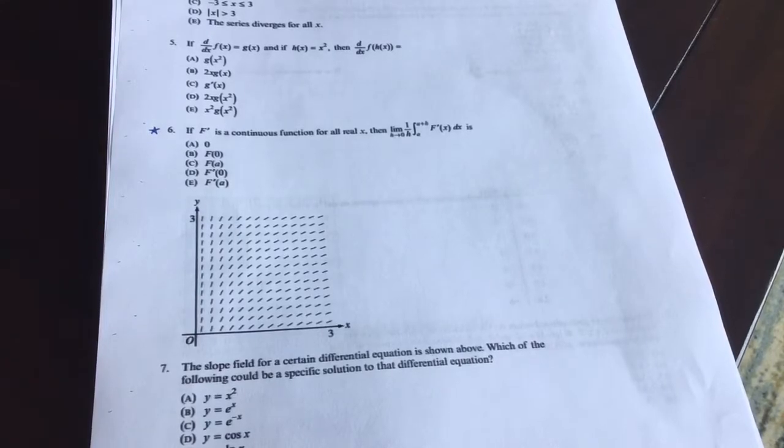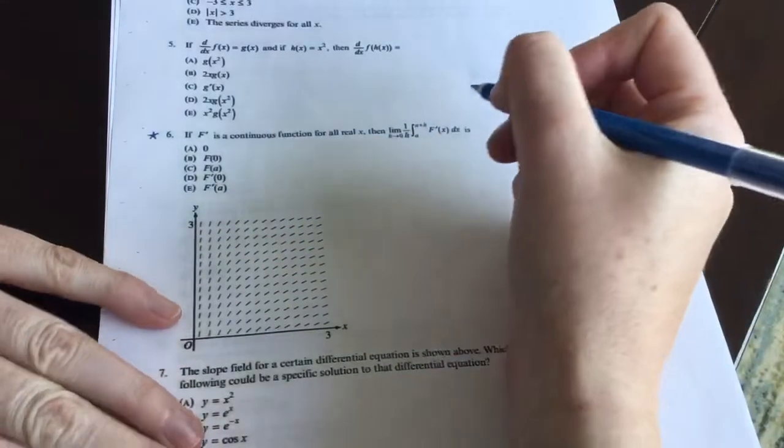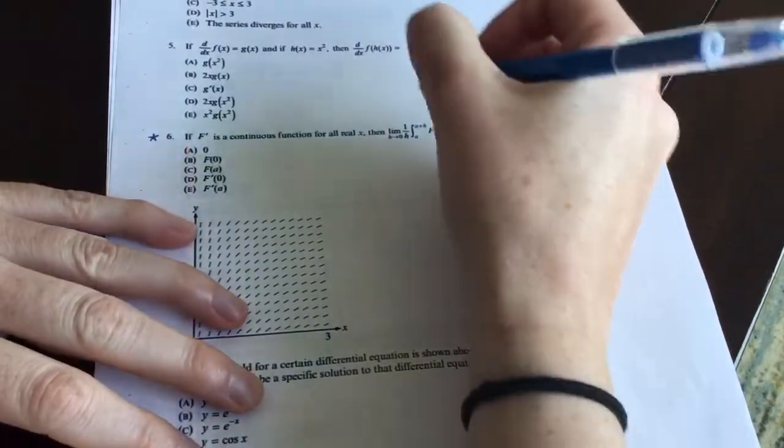All right, my friends, let's look at problem 6 here. It says if f prime is a continuous function for all real x, then what is the limit as h approaches 0 of 1 over h times the integral from a to a plus h of f prime of x dx. So for this problem, it's actually going to fall into your lap pretty quickly if you just work from the inside out.